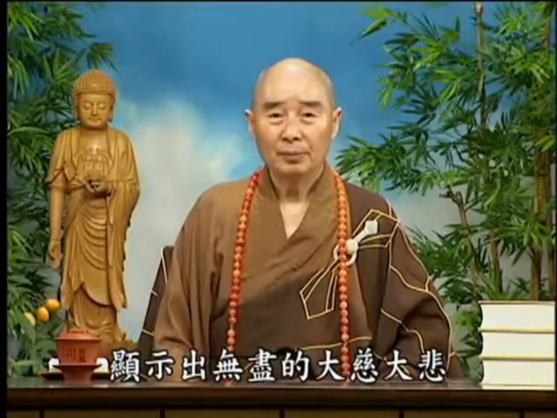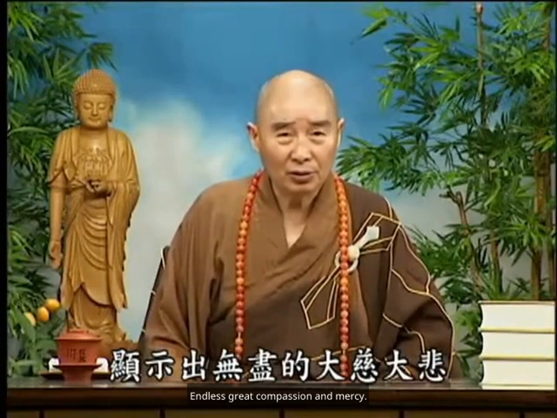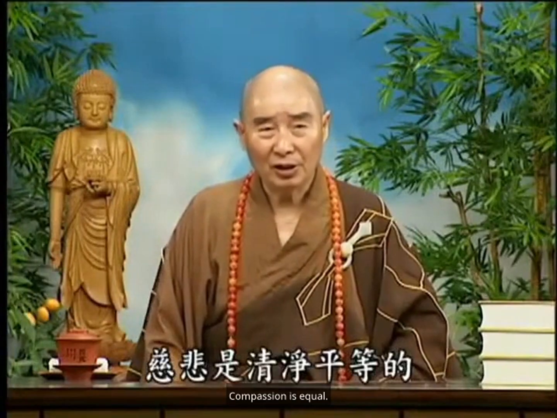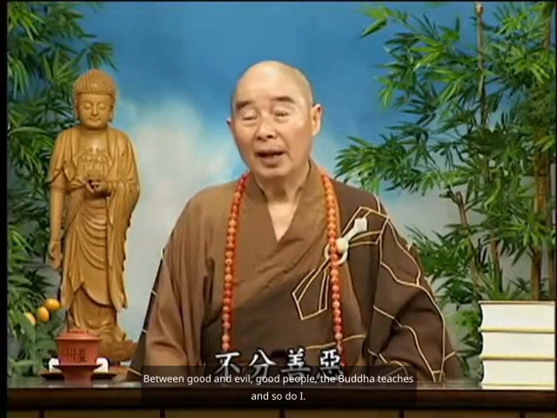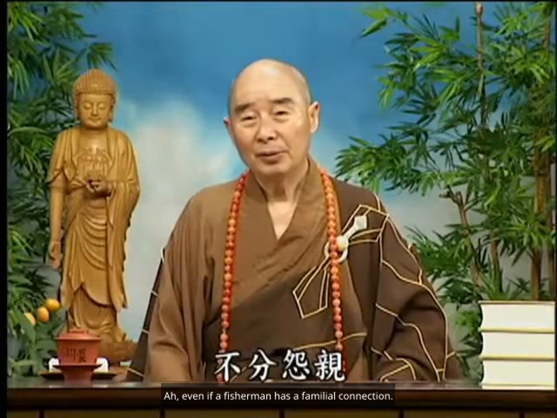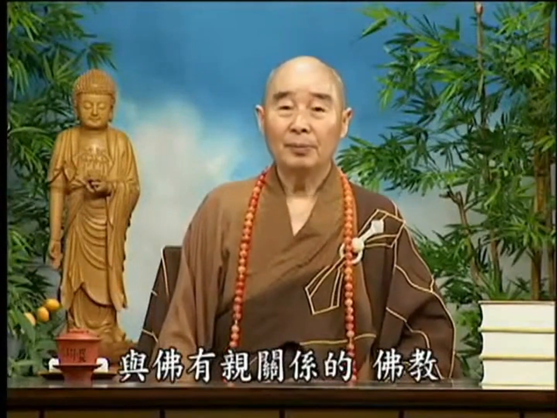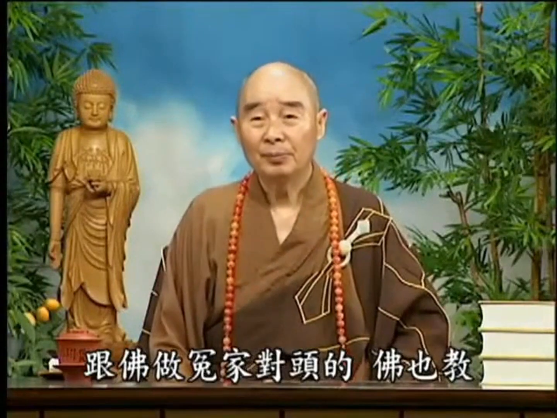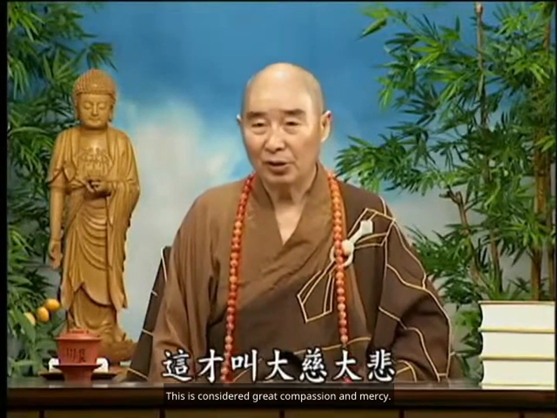The heart is open. Endless, great compassion and mercy, but compassion is equal, without distinction between good and evil. Good people, the Buddha teaches, and so do those who are evil, without distinguishing between distant relatives. Even adversaries of the Buddha are taught by the Buddha. This is considered great compassion and mercy.